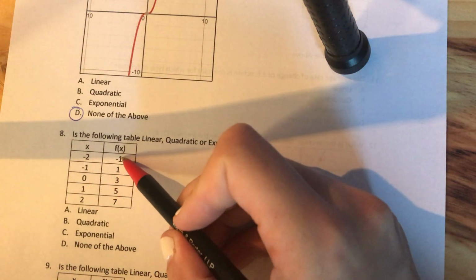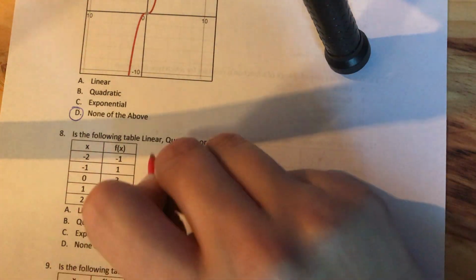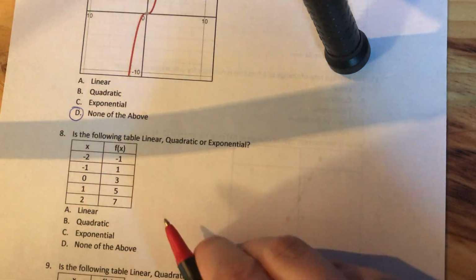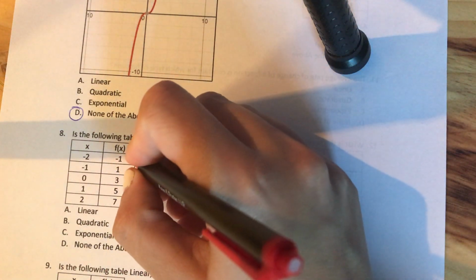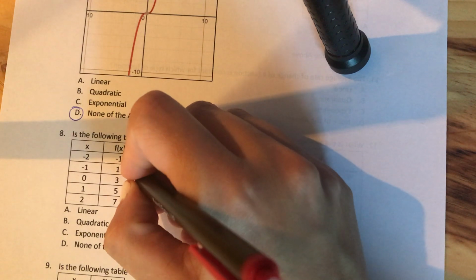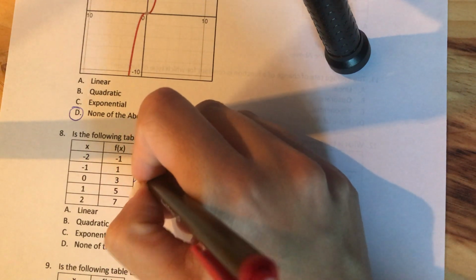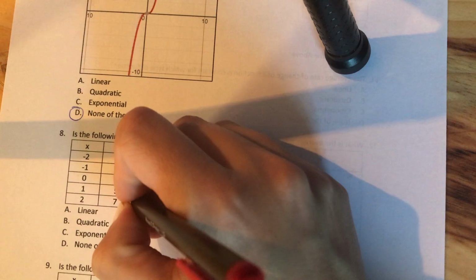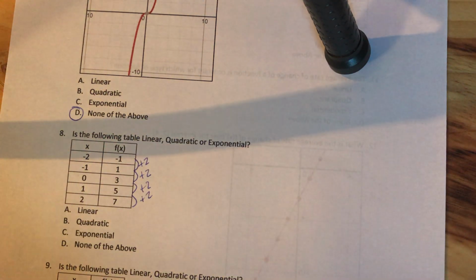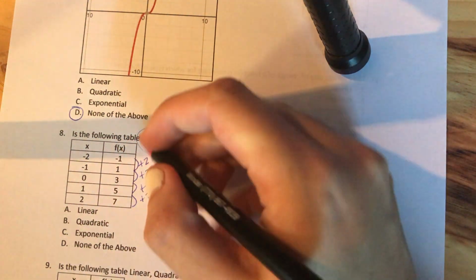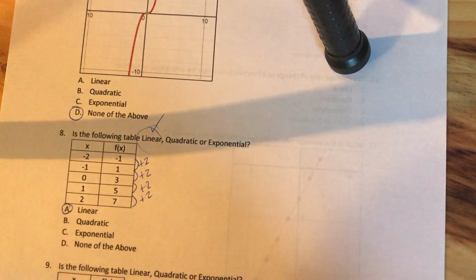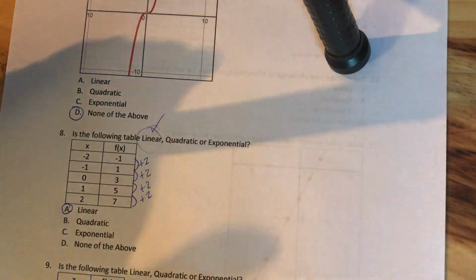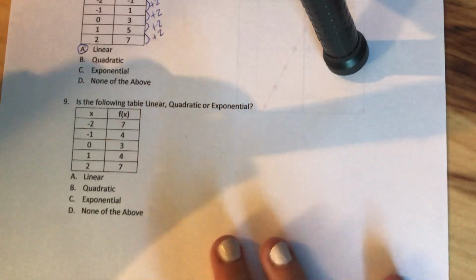Let's look at this. From -1 to 1, we always want to check first for linear. Okay, is it adding by the same amount, or is it a constant rate up? Are we subtracting the same amount or adding the same amount? So let's see. From -1 to 1, we're adding 2. From 1 to 3, we're adding 2. From 3 to 5, we're adding 2. And from 5 to 7, we're adding 2. Look at that. So we checked for linear first, and it meets our linear criteria, so we're going to say yes. This table is linear.